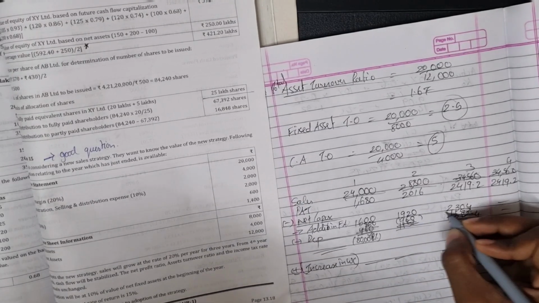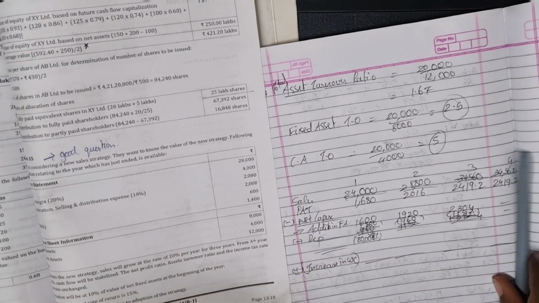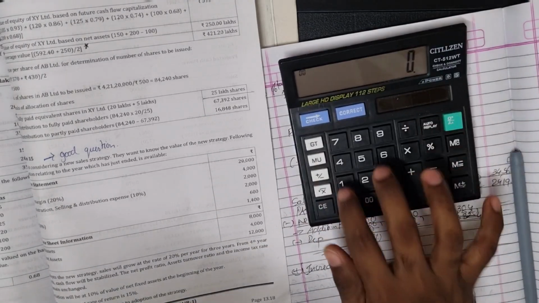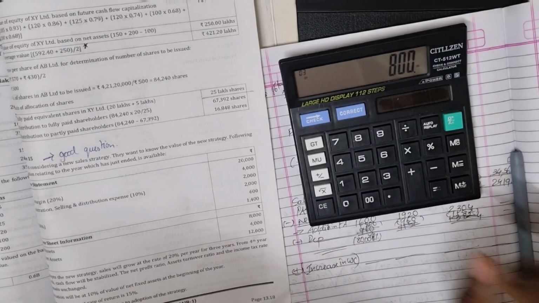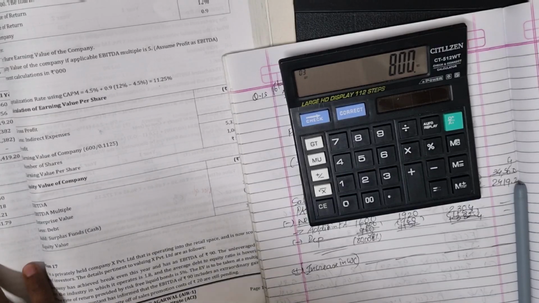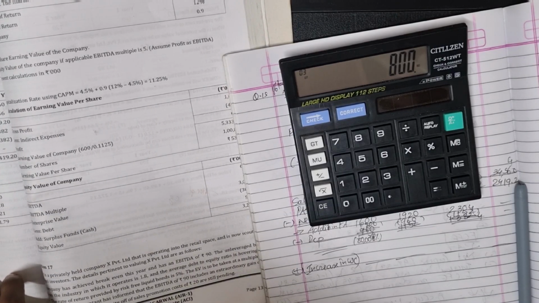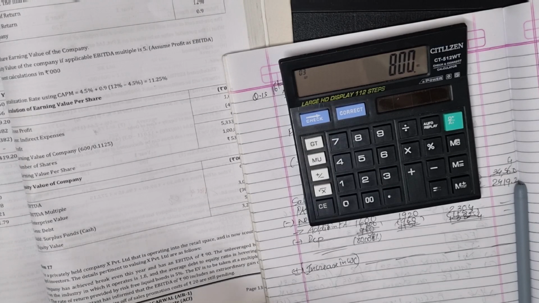So how much will I get? The amount 1600. So I'm getting it as 800 for the first year. No, total only 1600.